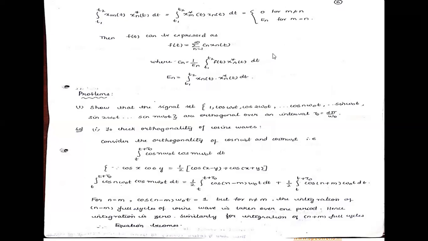Any doubt is there? 453, Uma. Please. She is there. Anyone? Some of the students have raised hands. Any doubts is there? Please ask me. I will clarify your doubts.